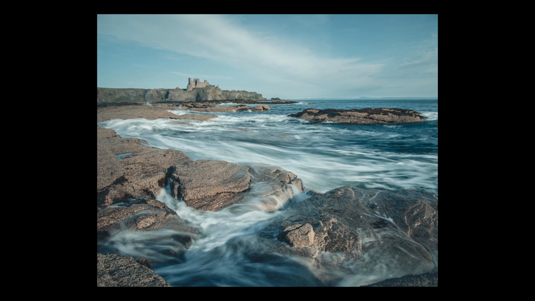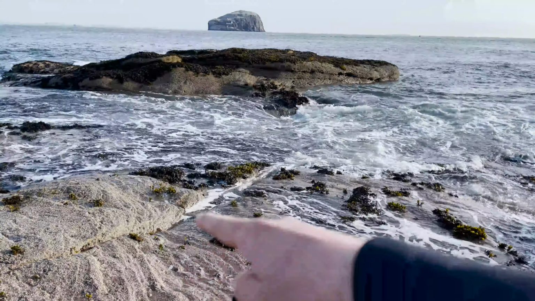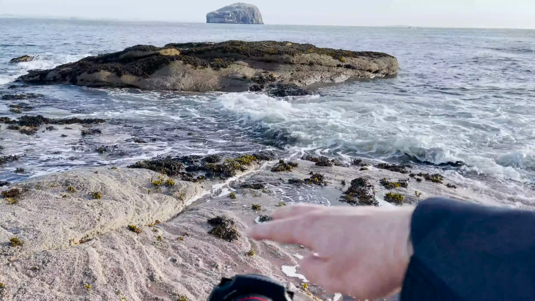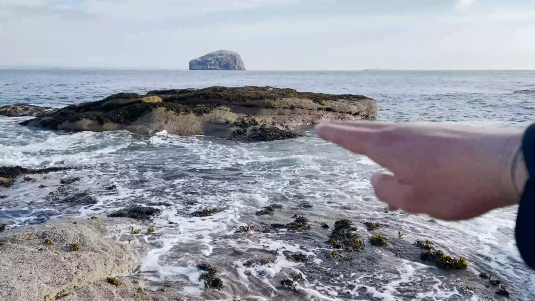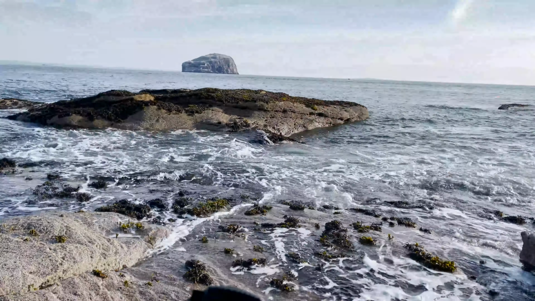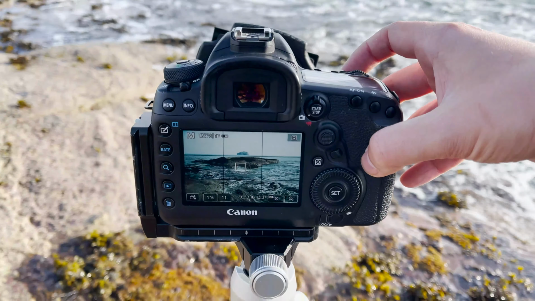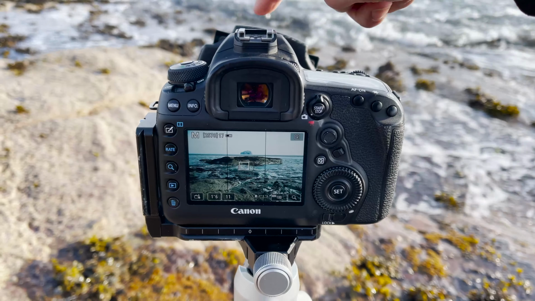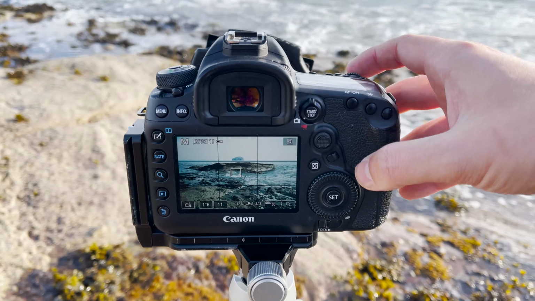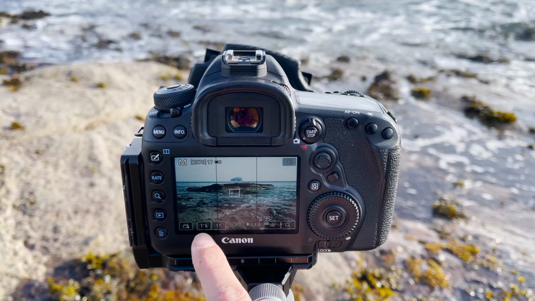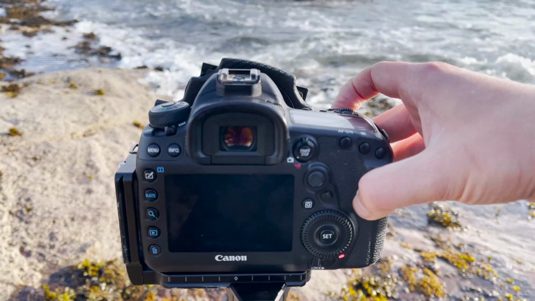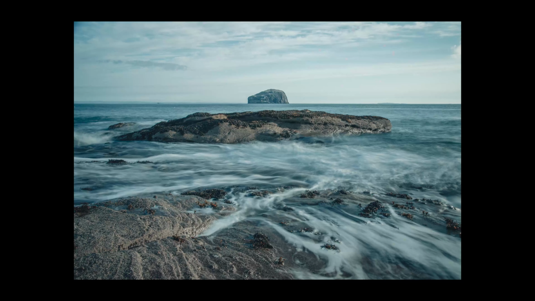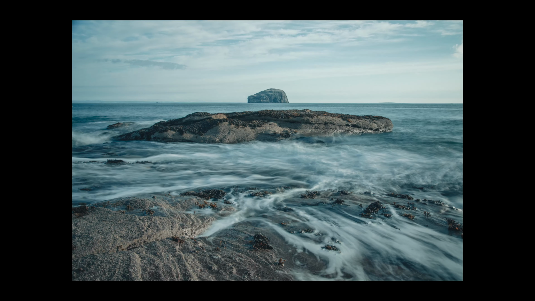So my scene here is using the water coming in here as really nice foreground on these rocks. We've got this one nice and static in the middle of the frame, and of course Bass Rock in the distance. But my technique remains basically the same. I've got my 6-stop ND on the front. That gives me a shutter speed of 1.6 seconds at f11. Get my focus and then fire off multiple frames as this water comes and goes.